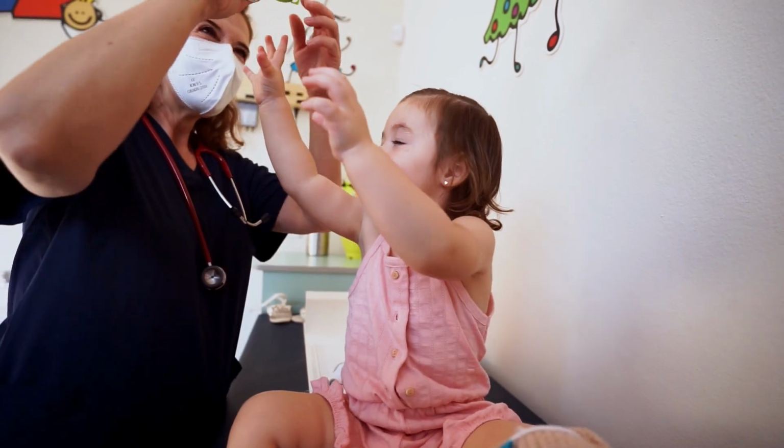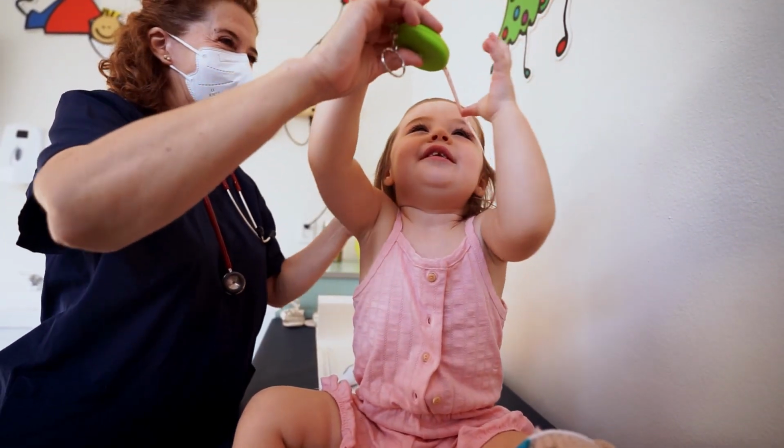Let us watch a little clip showing us how to appropriately measure the length and height of a child.